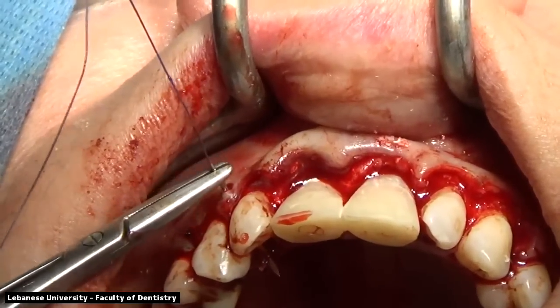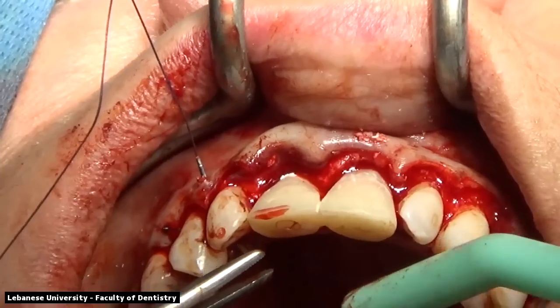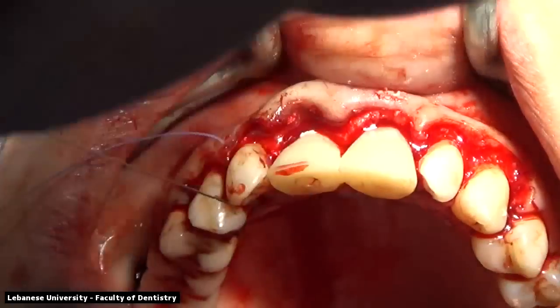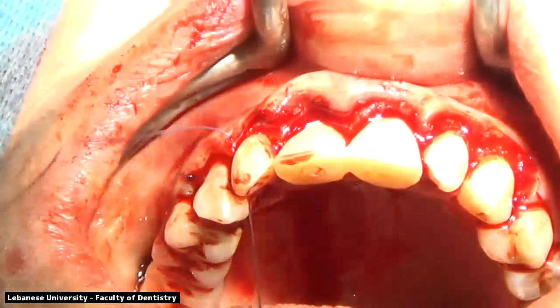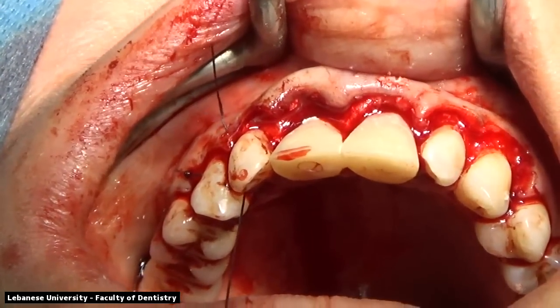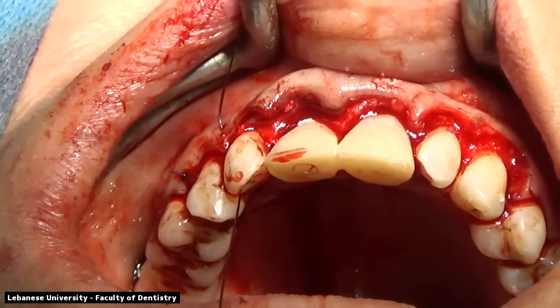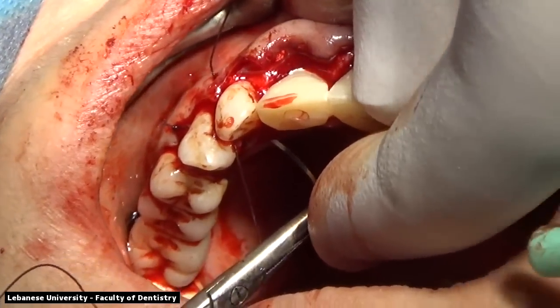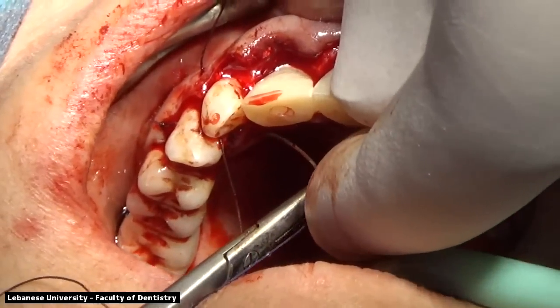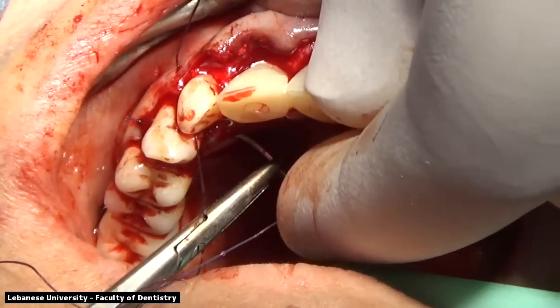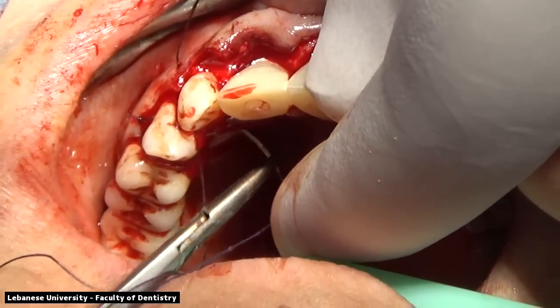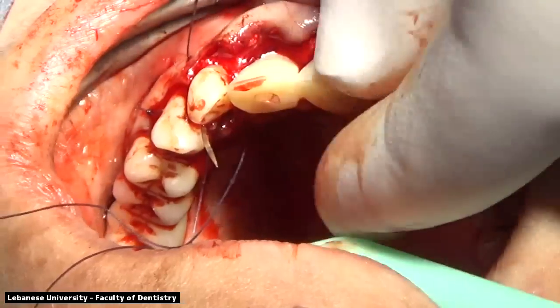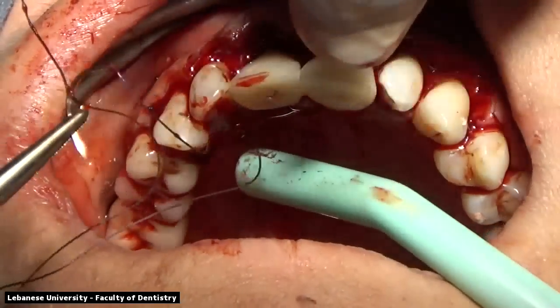Since we already did the ostectomy and osteoplasty prior, the osteoplasty will allow the proper adaptation and the scalloping of the soft tissue without any gaps between the cementoenamel junction and the soft tissue profile. So we will have a flush soft tissue to the tooth surface, and this will prevent the seepage of the blood and will allow for better healing and better adaptation and prevents the bone resorption later on and remodeling.